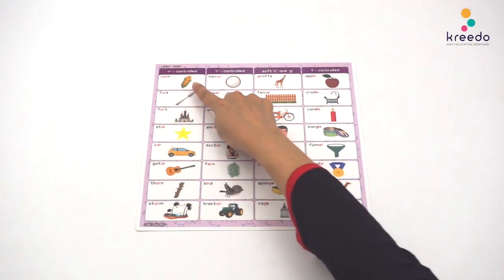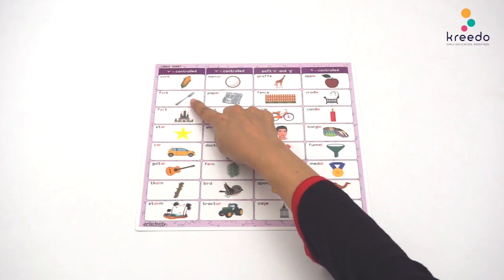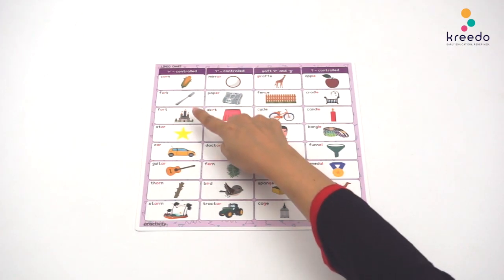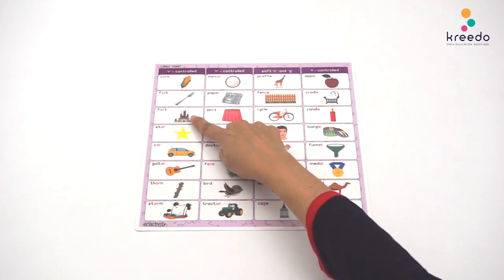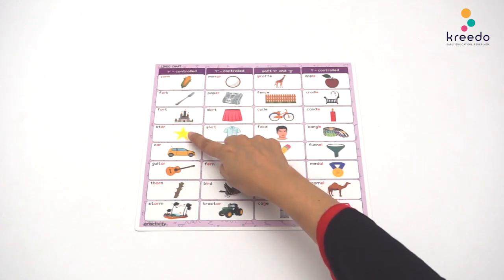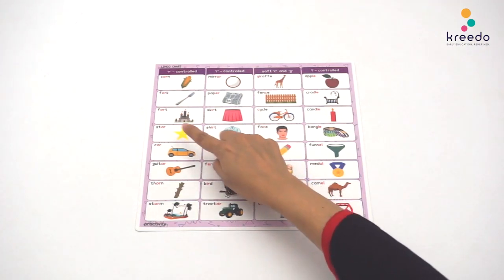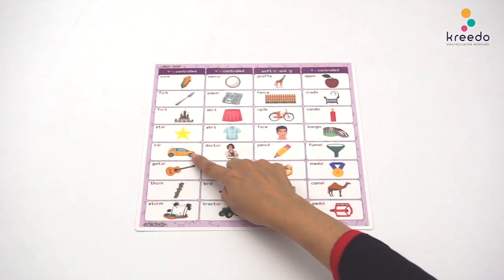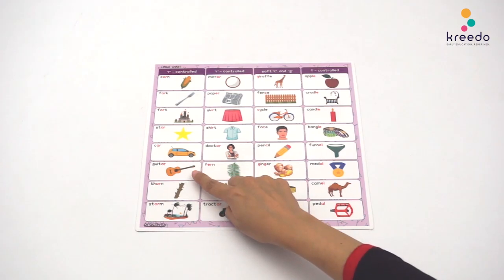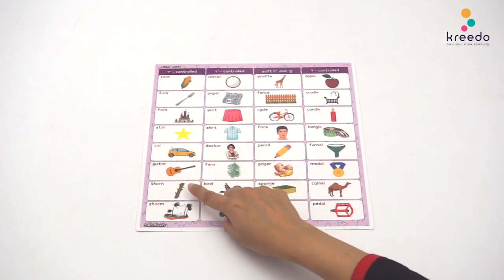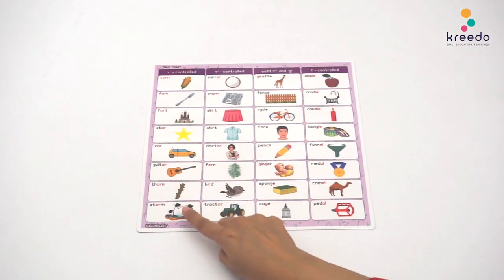Corn, fork, fort, star, car, guitar, thorn, storm.